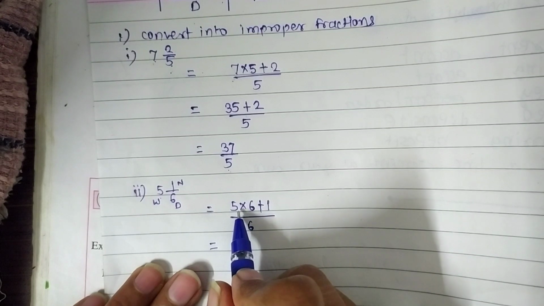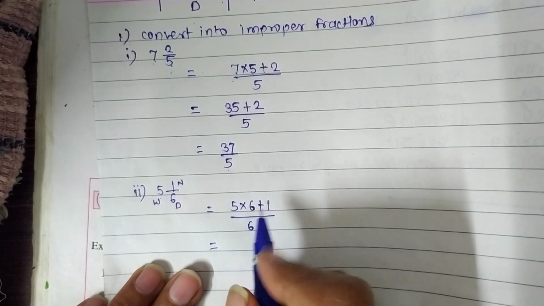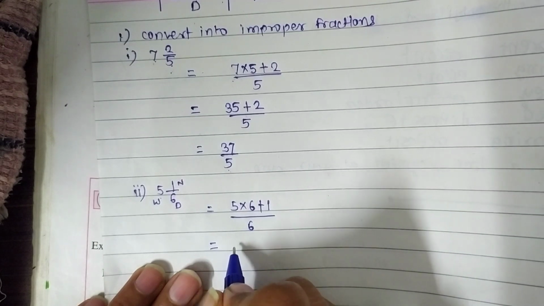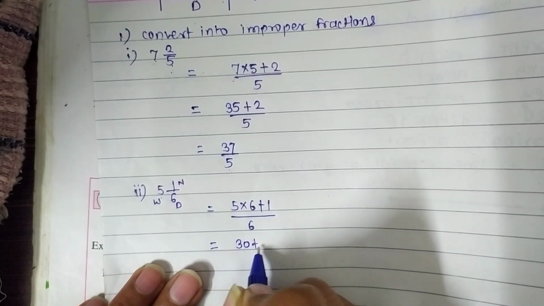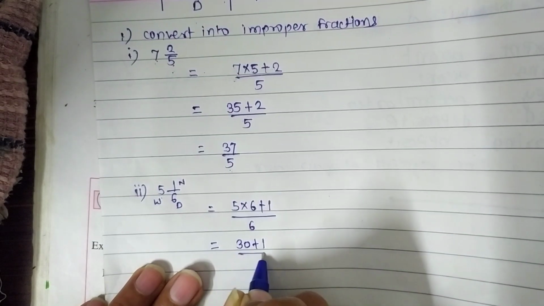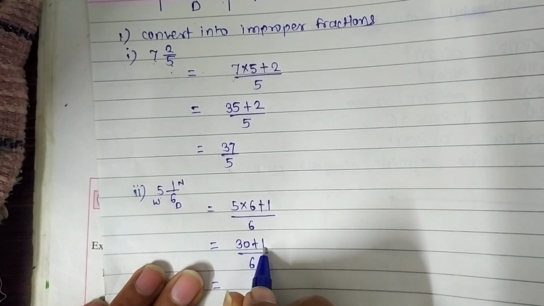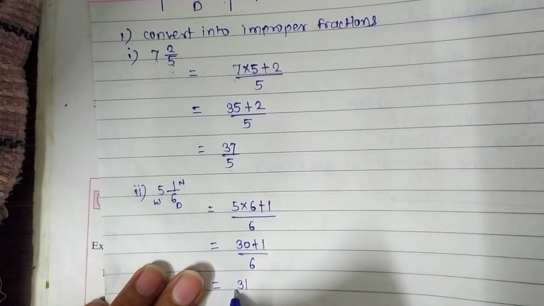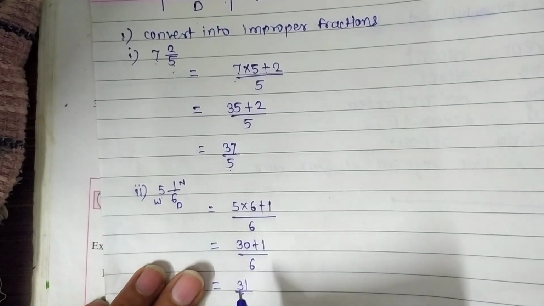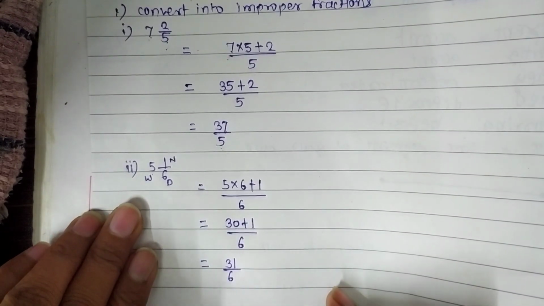Let's do the operations. 5 multiplied by 6, the product we get is 30, plus 1, divided by 6. 30 plus 1 is equal to 31 divided by 6. This is the solution for the second sub question.